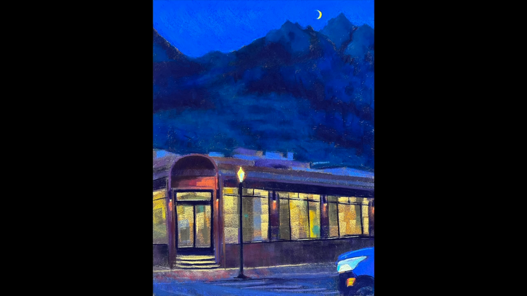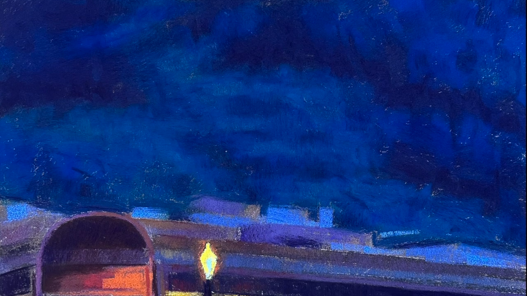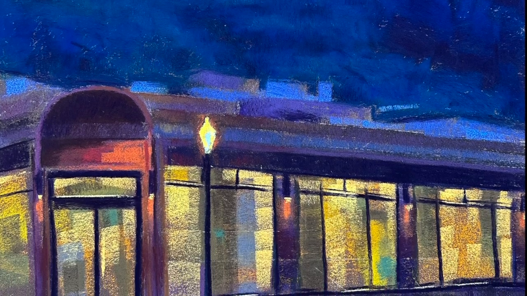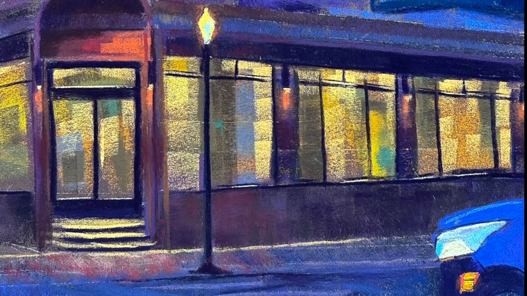Here is the finished painting. At first, I'm not gonna lie, I wanted to chop it in half and just keep the building as the bottom, but because there's so much dark value and the background takes up such a big part of the canvas, the building really pops, and I think it works, and I'm probably not gonna chop it in half.